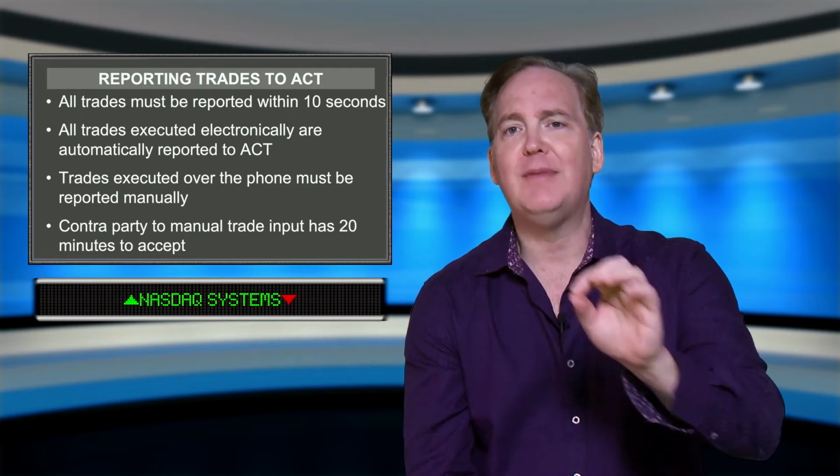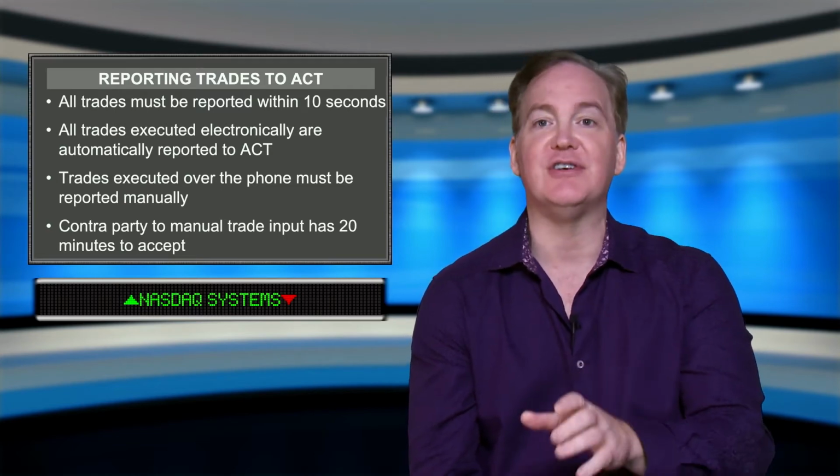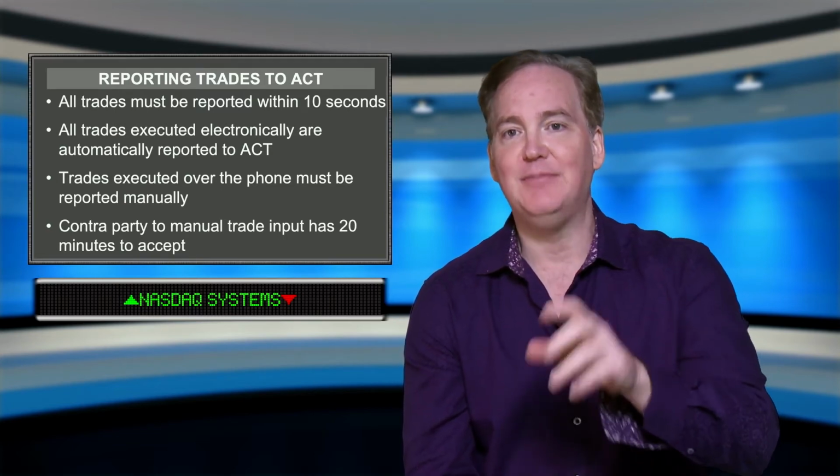All transactions executed in the NASDAQ system are going to be reported to ACT for trade reporting to the marketplace, matching, and clearing. All transactions must be reported to ACT as soon as practical, but in no event later than 10 seconds. So all transactions must be reported to ACT within 10 seconds. Now here's the deal. All trades executed electronically in the NASDAQ Market Center are automatically reported to ACT by the NASDAQ workstation. A trader does not need to go in and manually report that trade. It is done for them.